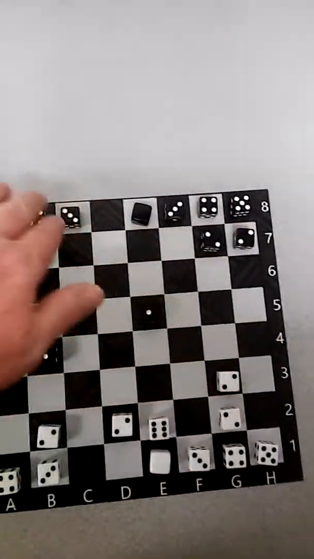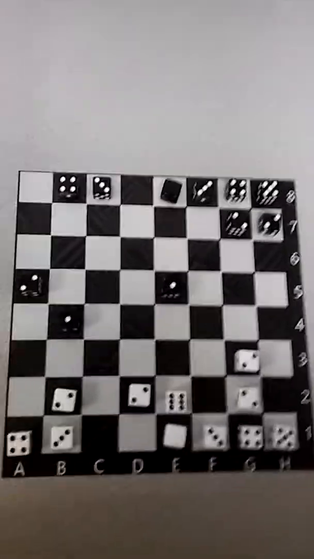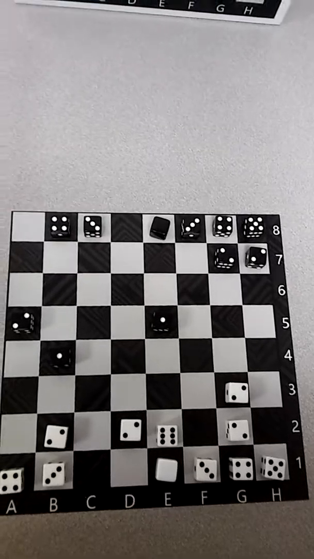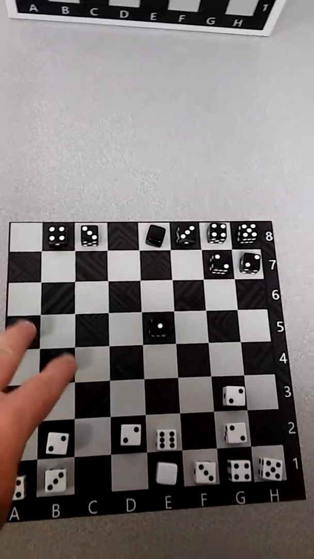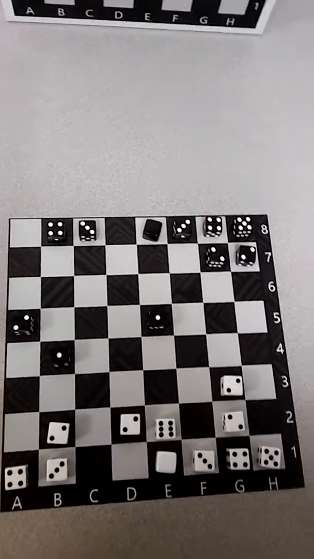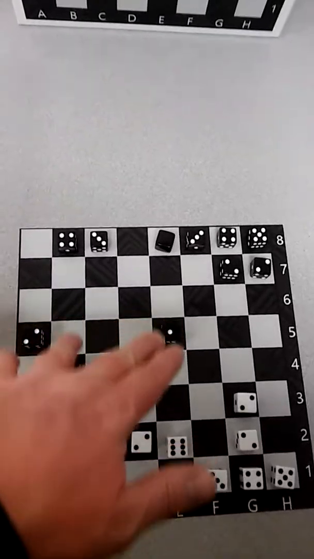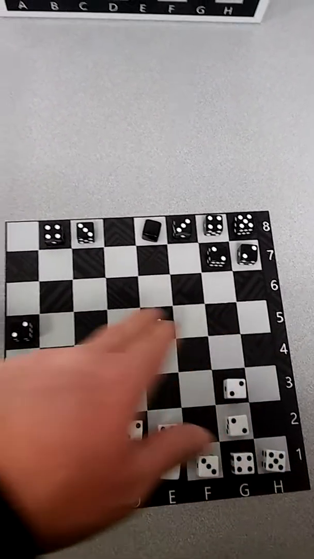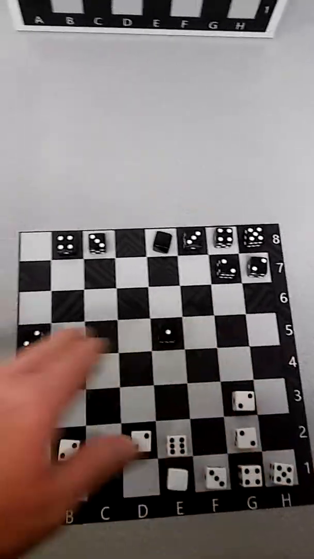The rest of his pieces are back. The rest of my pieces are back. So neither person is on the attack. But he does have this 1 in the center of the board. And he's got these 2 over here too. I'm definitely more passive than he is. He's got 2 pieces on the farthest rank of his territory.